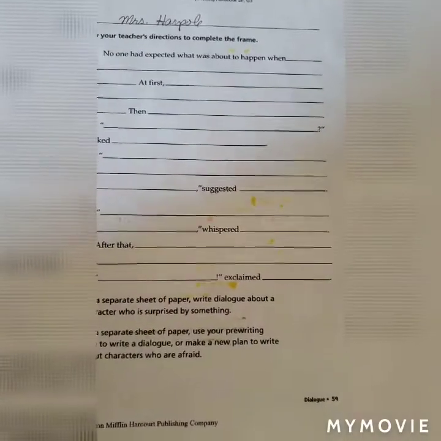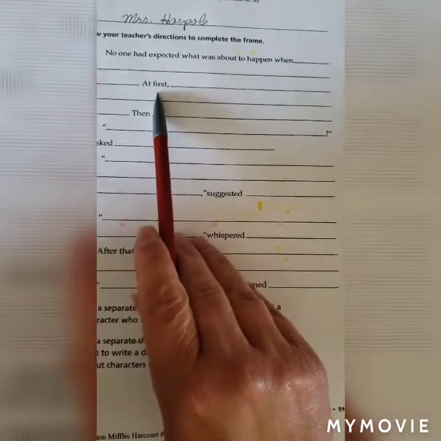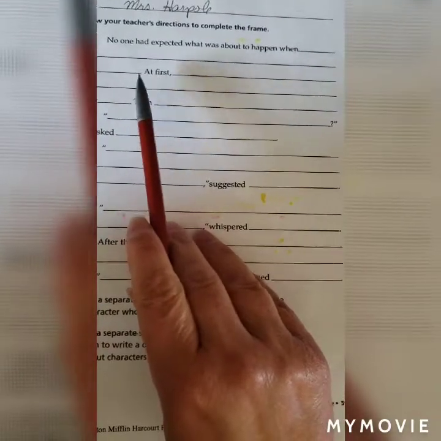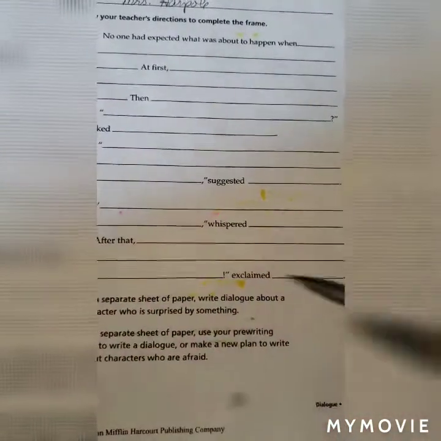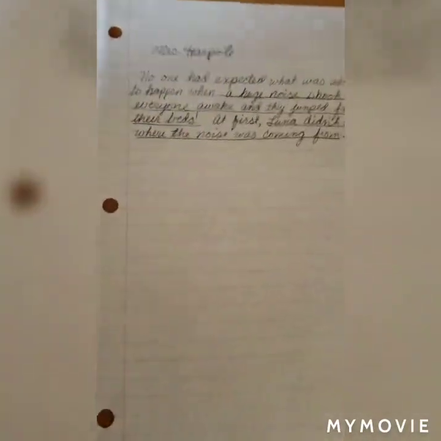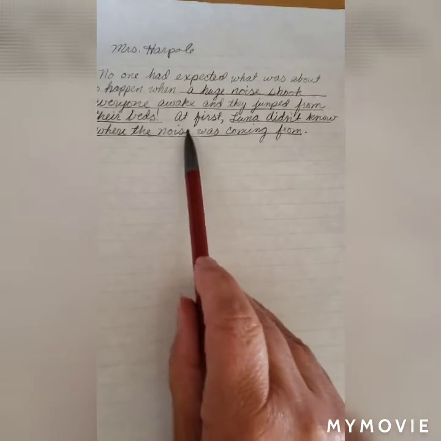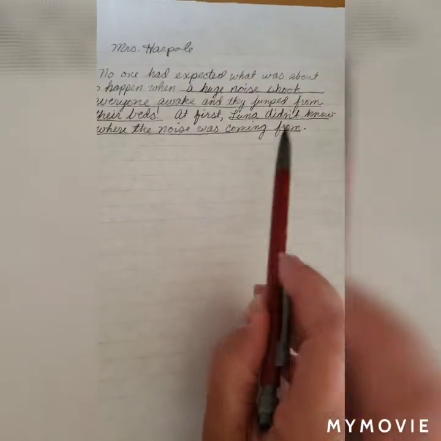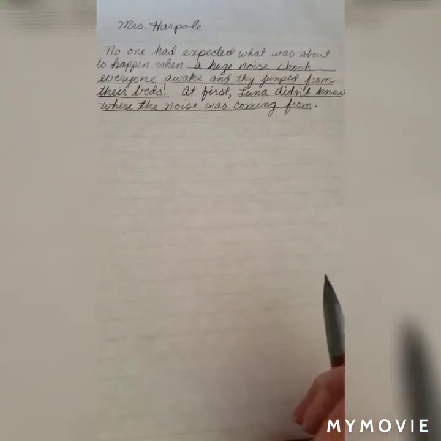The next sentence begins, at first. So I'm going to make a story that tells a beginning and a middle, and then down here after that, that'll be an end. So here I go over to my writing paper, but if you have it printed, you can write on the printed copy. So I wrote, at first, Luna didn't know where the noise was coming from. I thought that might help me show the confusion that was going on at that moment.